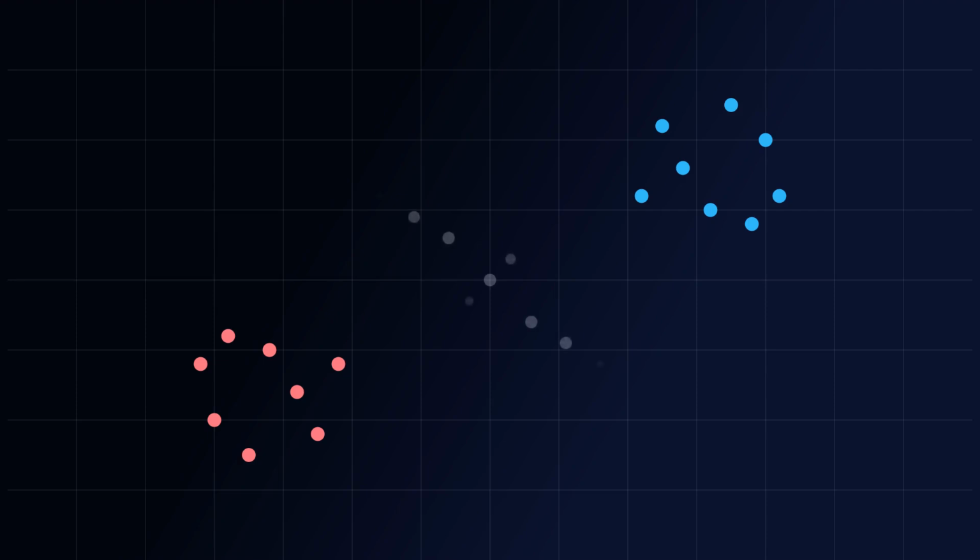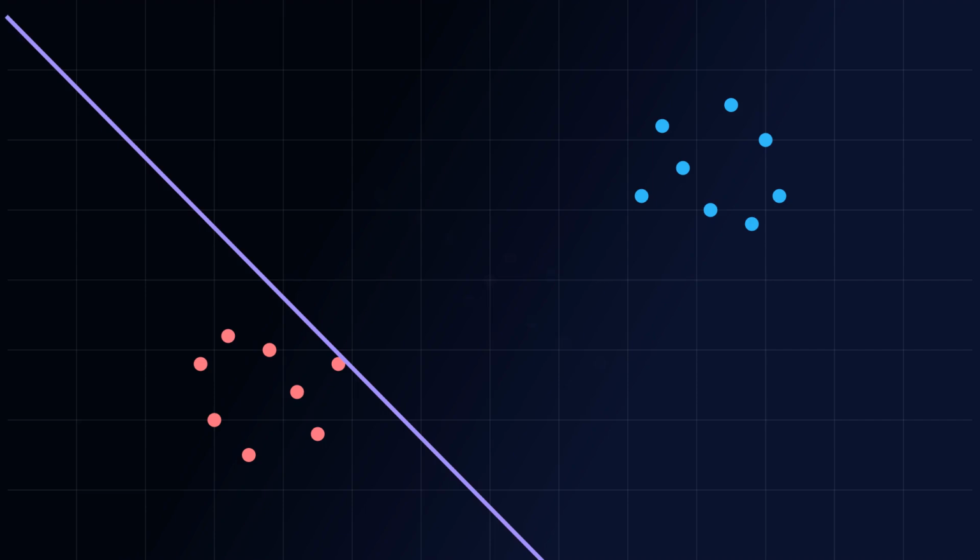To answer that, we have to think about the points we haven't seen yet, the future data that will arrive tomorrow. Here's the danger. If a line squeezes right up against the red points, a new red point that lands just slightly further out could fall on the wrong side. A line that crowds one group is fragile. It has no room for error.